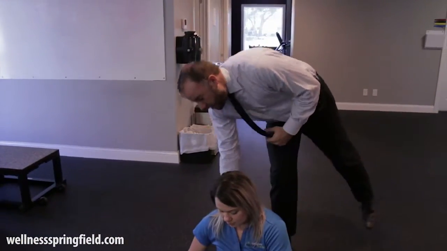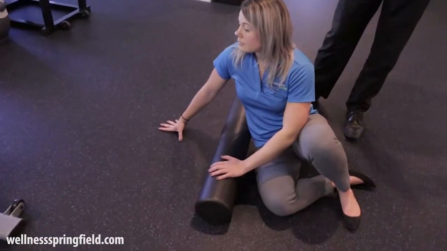So in case you don't have someone to help you with the stretch, we're going to show you how you can do it on your own with a foam roller. So if you haven't seen a foam roller before, basically all it is just hard foam that you're going to roll the length of the muscle across.